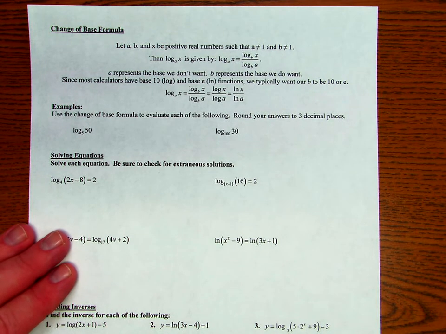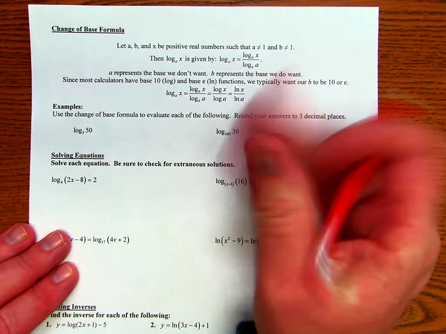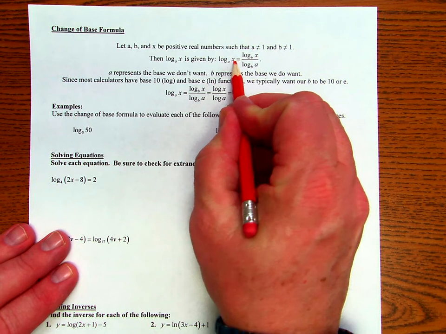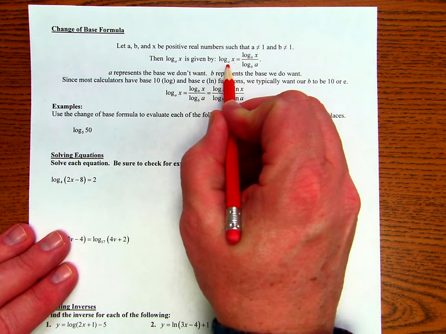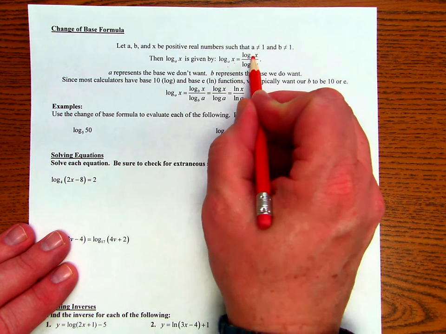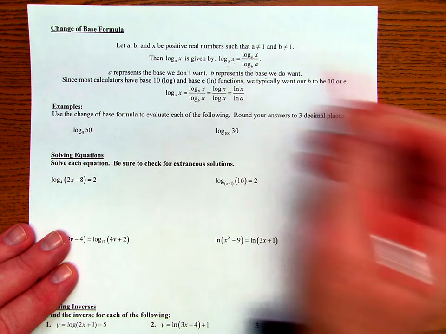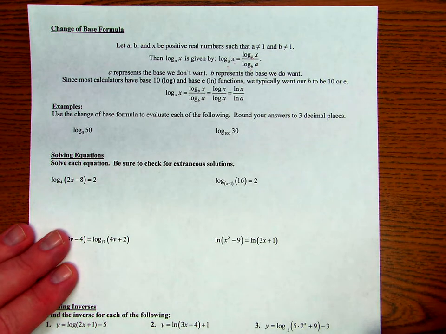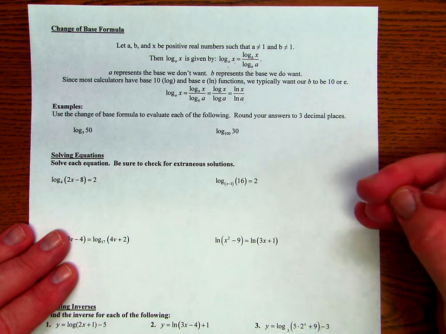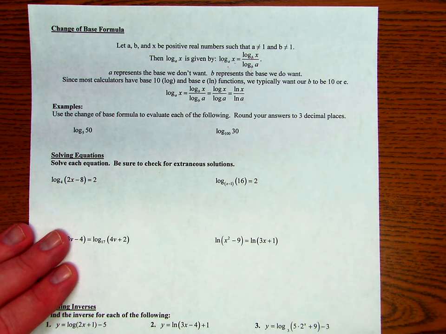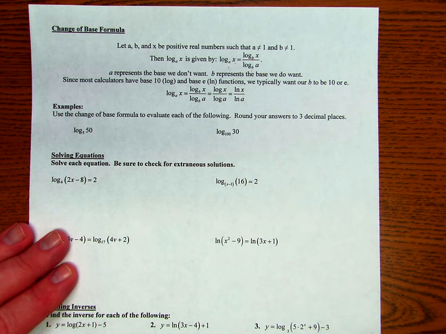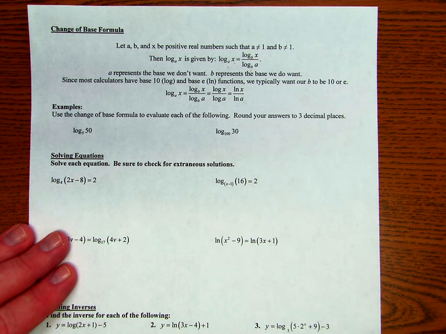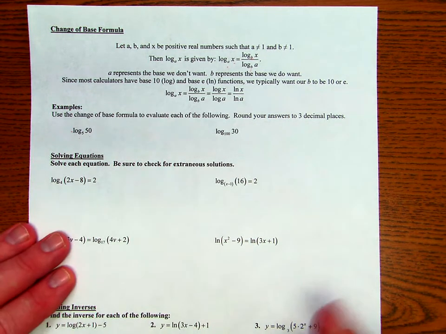All right, so the change of base formula. Log base a of x. A represents the base that we don't want. B represents the base we do want. Typically, we want to convert something to base 10 or base e, because base 10 and base e are the buttons that pretty much any scientific calculator will have. And that's one of the main reasons for doing the conversion. Not the only reason. It does have its place in higher level problems, but for now, that's what we're focusing on. So, log base 5 of 50.